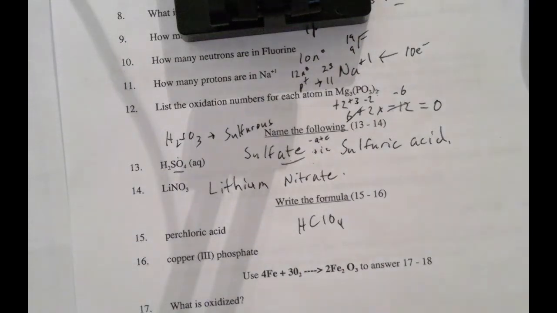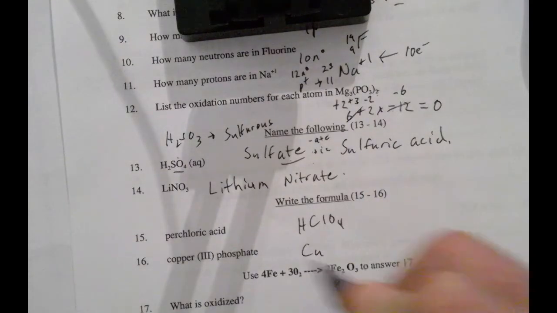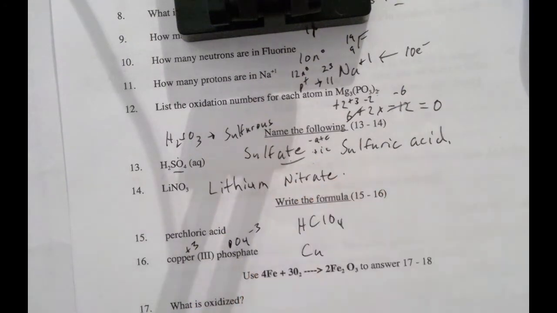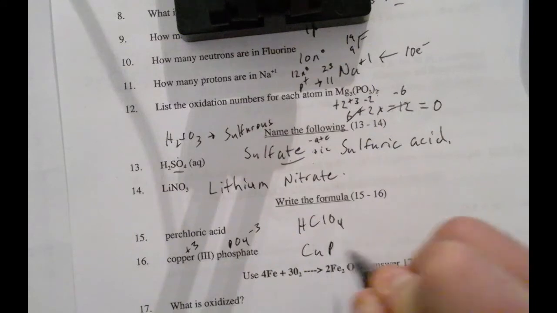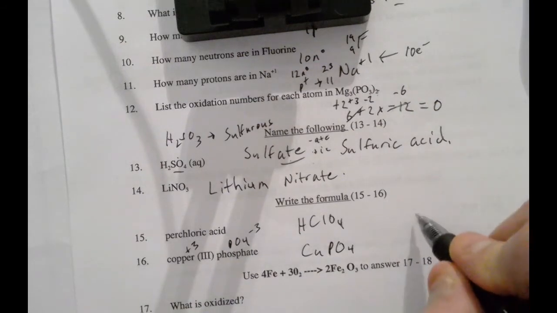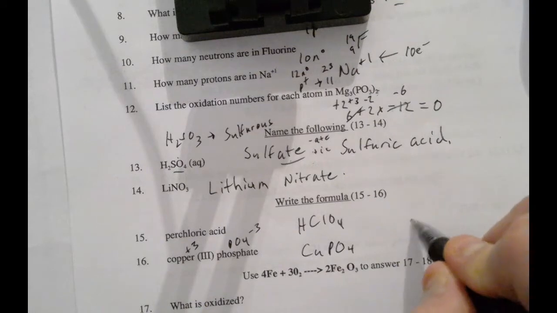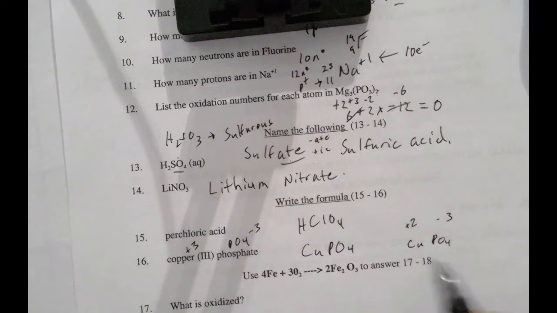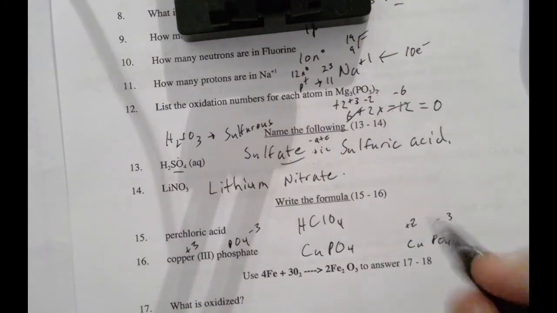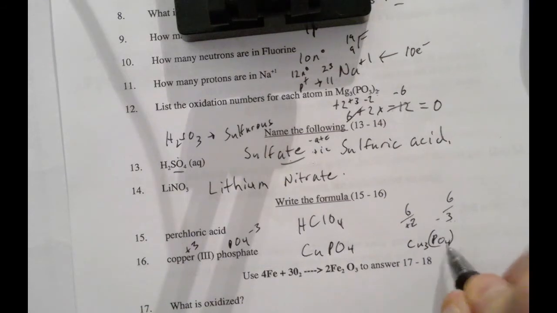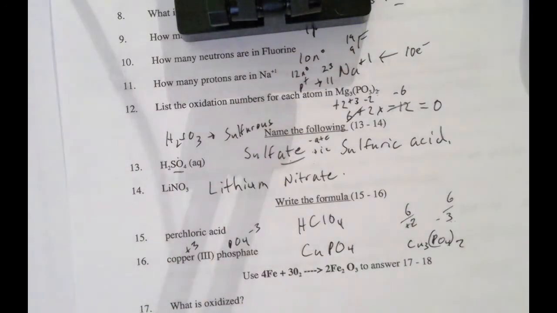Copper 3 phosphate. So copper has a +3 charge. Phosphate is PO4 with a -3 charge. So copper 3 phosphate would be CuPO4. Let's try copper 2 phosphate. Well, copper then would have a +2. Phosphate would still have its -3. So we would have to find the least common multiple here, which would be 6. 6 divided by 2 gives us 3 coppers. 6 divided by 3 gives us 2 phosphates.